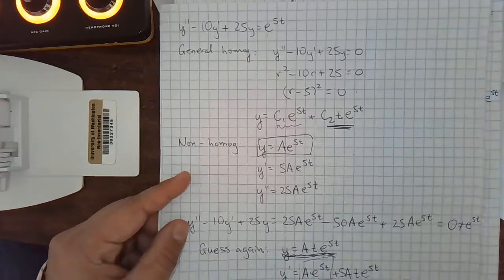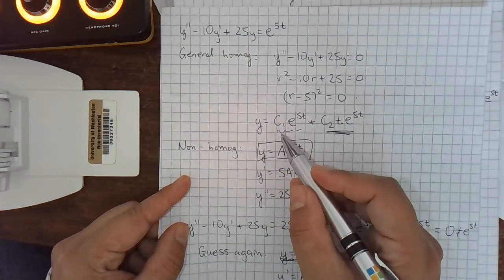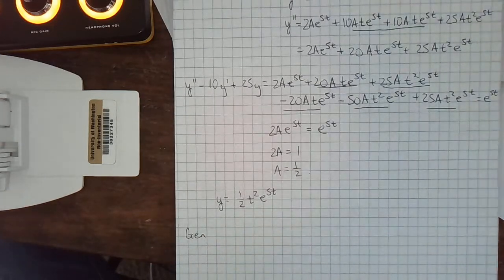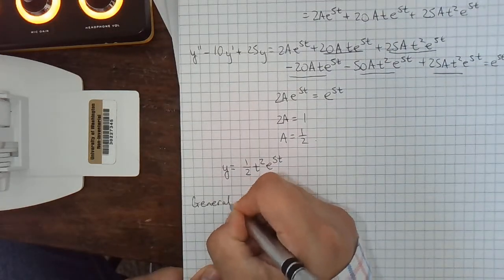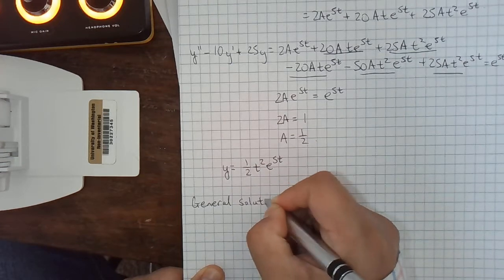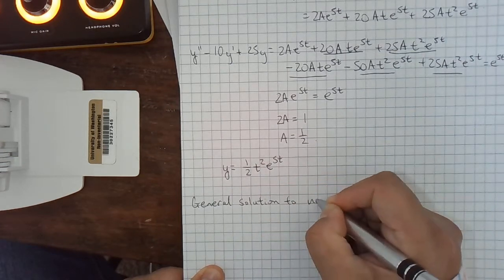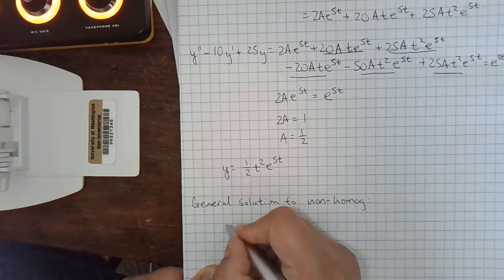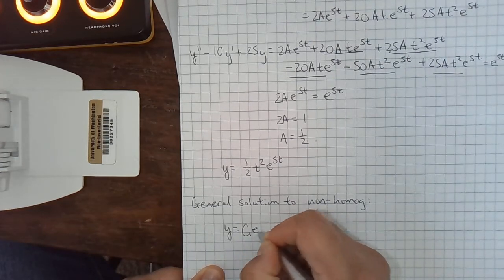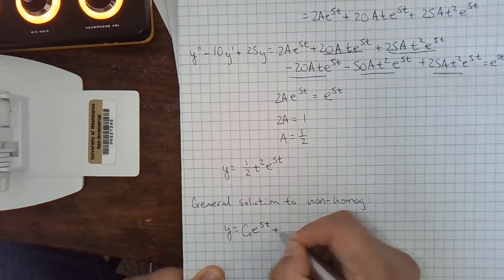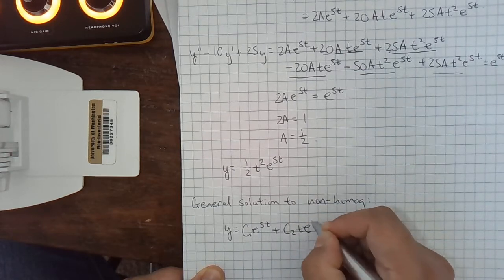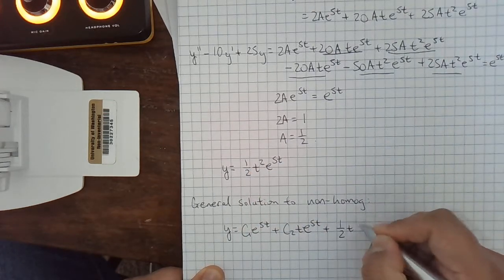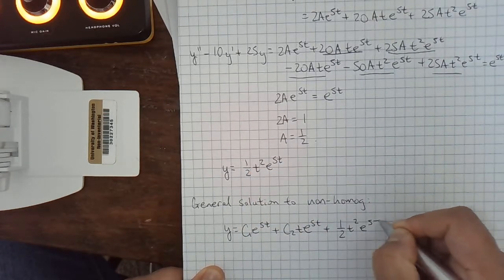And then combine that with our general solution to the homogeneous equation, we get our general solution to the non-homogeneous differential equation. I'm copying from the other page. y is c1 e to the 5t plus c2 t e to the 5t plus this one, which is 1/2 t squared e to the 5t.